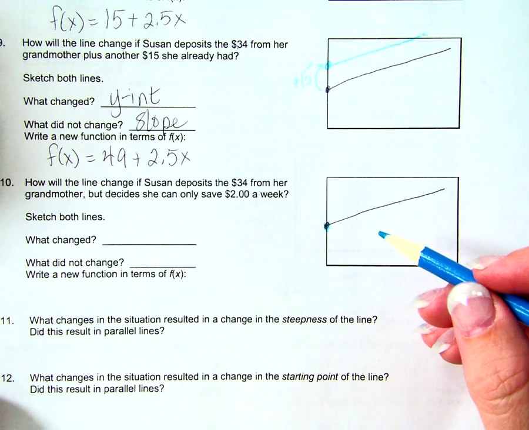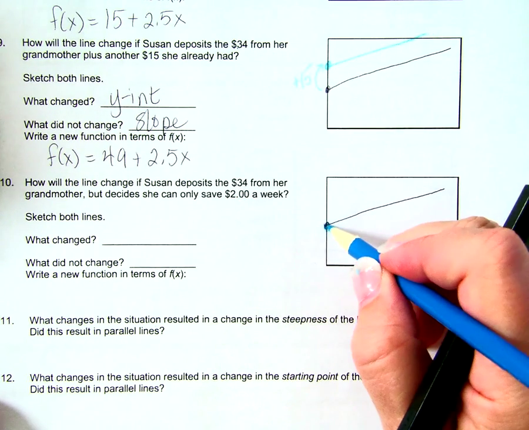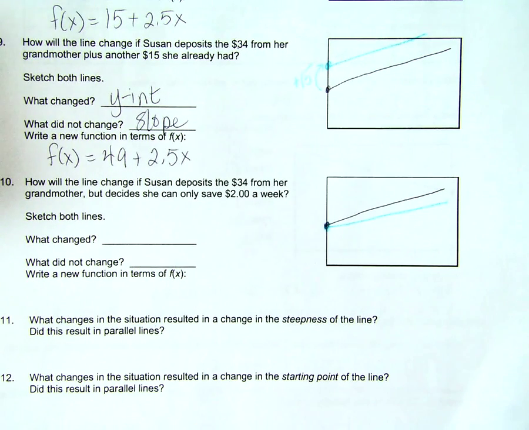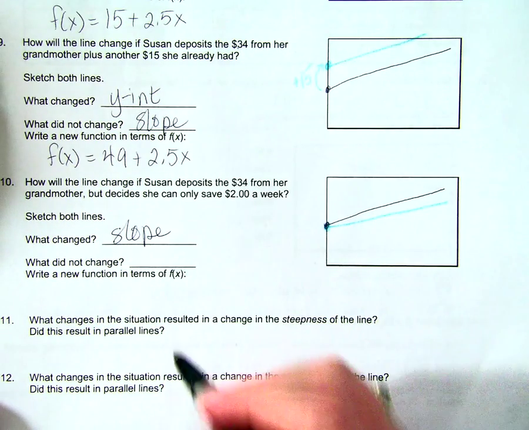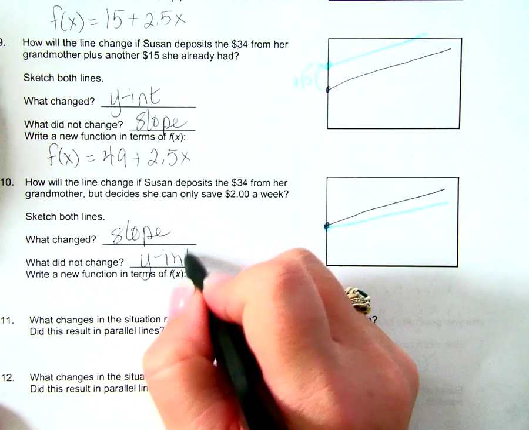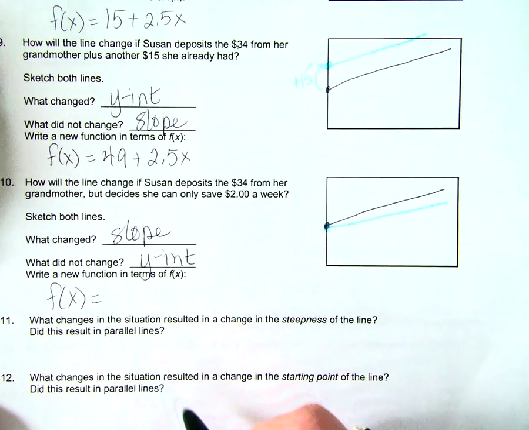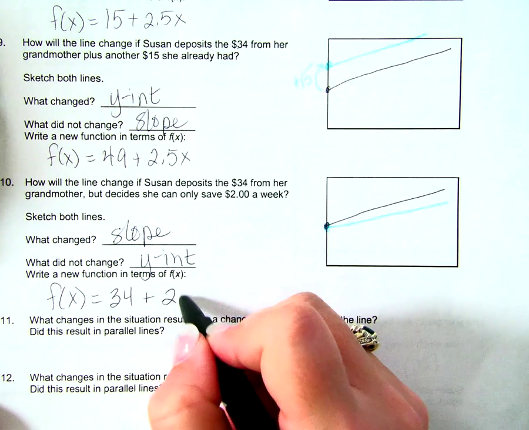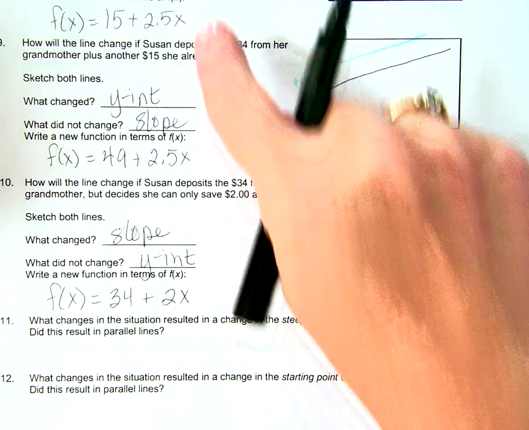And now show me only $2 a week. Oh my gosh, you guys are amazing. Like that? Excellent. So what changed? Slope. What did not change? The y-intercept. So give me a new function. 34 plus 2x, right?